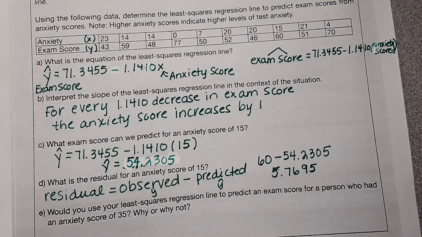You know that your residual is 5.7695. On the AP exam, you guys, they will give you negative 5.7695 because they're going to bank that you forget that it was observed minus predicted, and you're going to do predicted minus observed. So make sure that you pay attention to signs on this type of question. And yes, you guys, they'll give you a question just that simple. What is the residual?